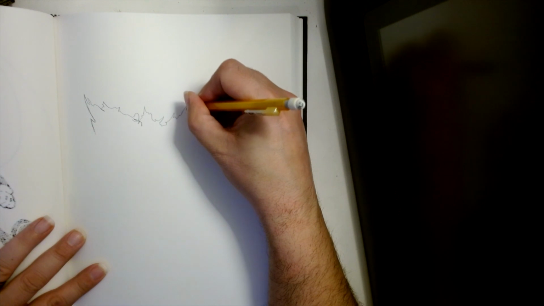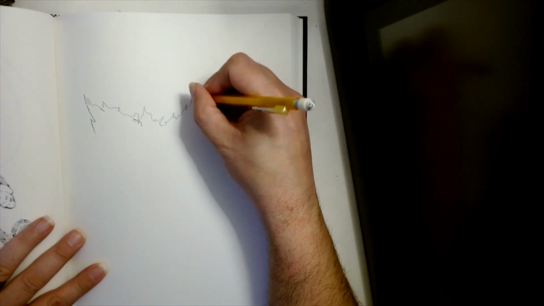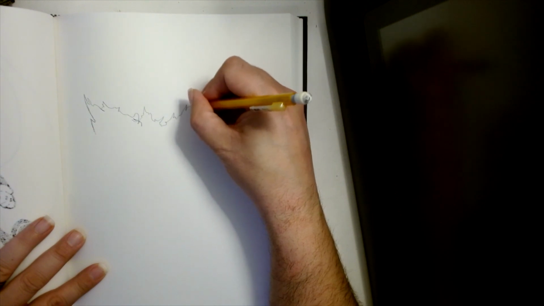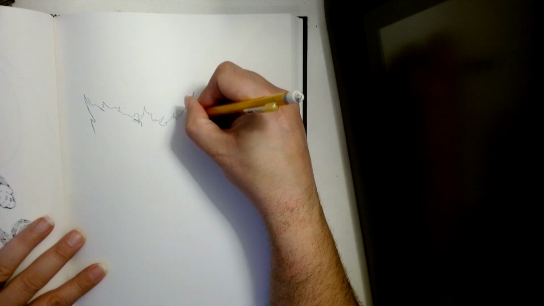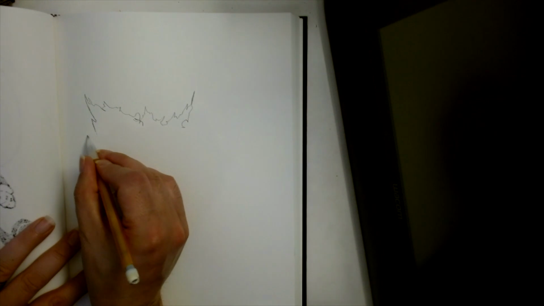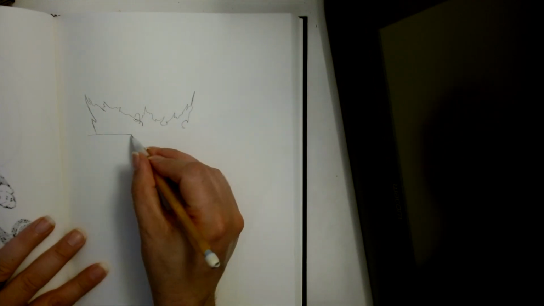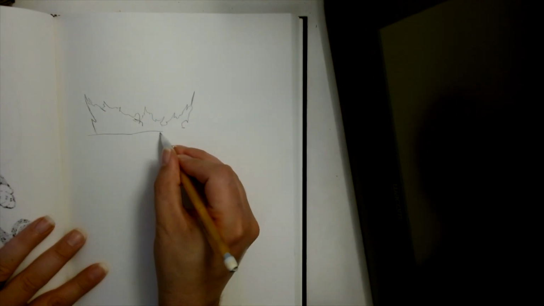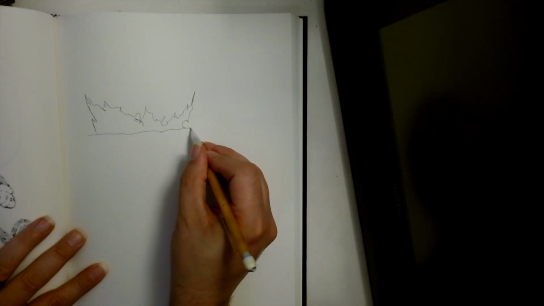And obviously, if you want to, you could type in a movie that has explosions and look at a paused frame of the cloud itself. Now we're going to put a bottom in here for the ground.